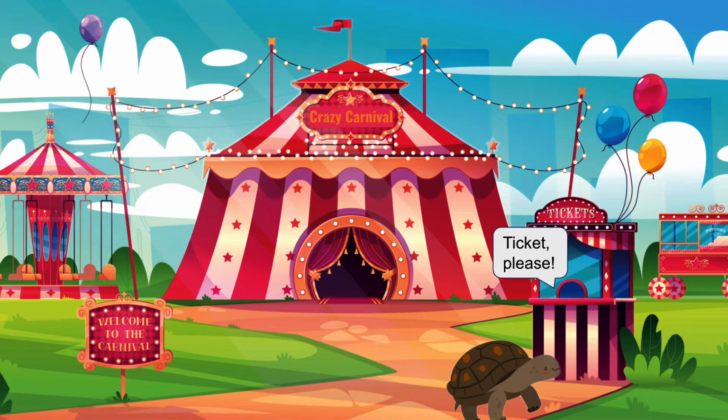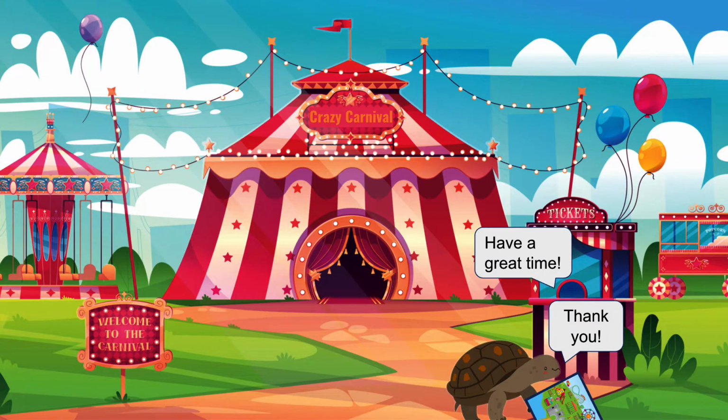When it is her turn at the ticket counter, she digs in her shell for her ticket. She hands it in and receives a map of the park. She can't wait to look at all the attractions and make a plan to visit all of the games, rides, and food stands she has heard about, and she wants your help.